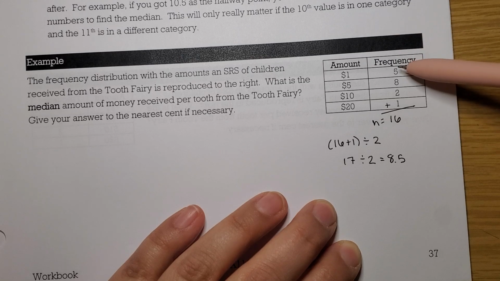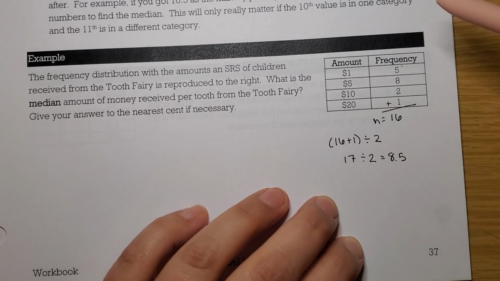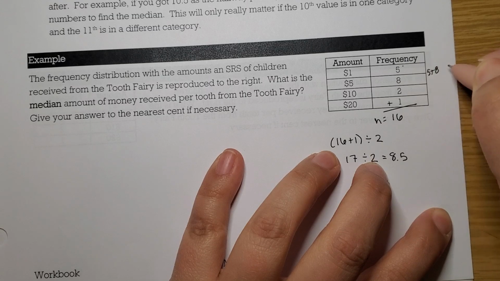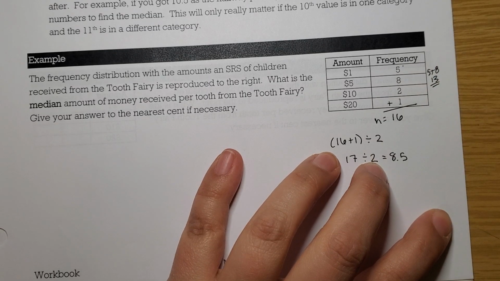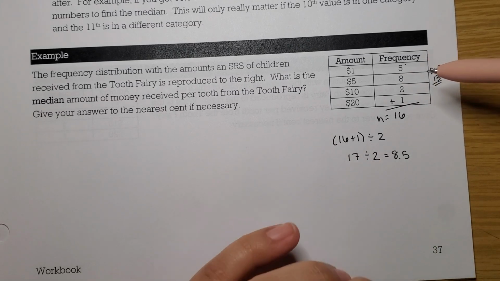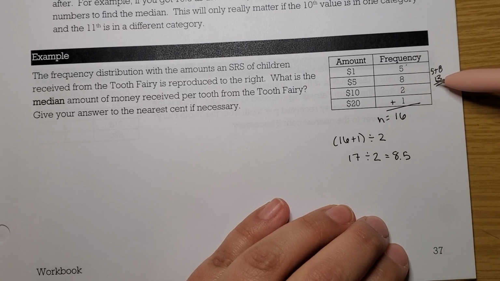If I start counting here, these are the first 5 kids. So I haven't gotten to the 8th kid yet. If I add 8, I get 13. So that means these 8 kids are the 6th, 7th, 8th, 9th, and so on, up to the 13th kids.